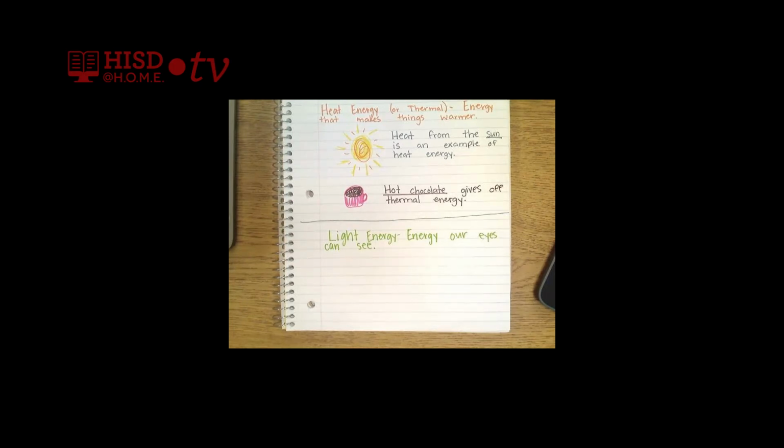So light energy is energy our eyes can see. It's usually something that's being lit up. So there's different types of examples of light energy. One example are the lights we see at our home, outside, the street lights, anything that has light to it. So we could do an example of a light bulb.